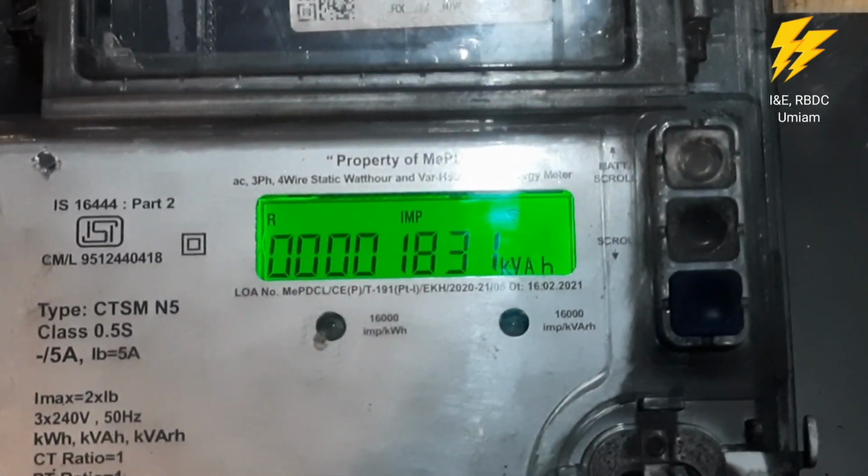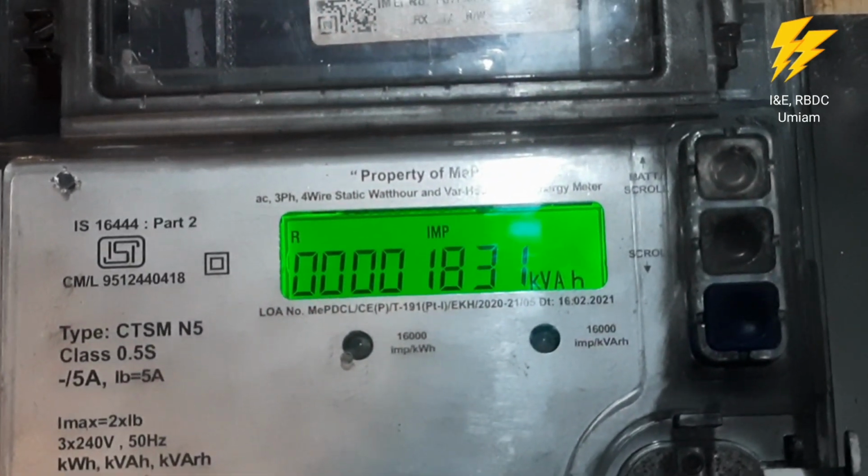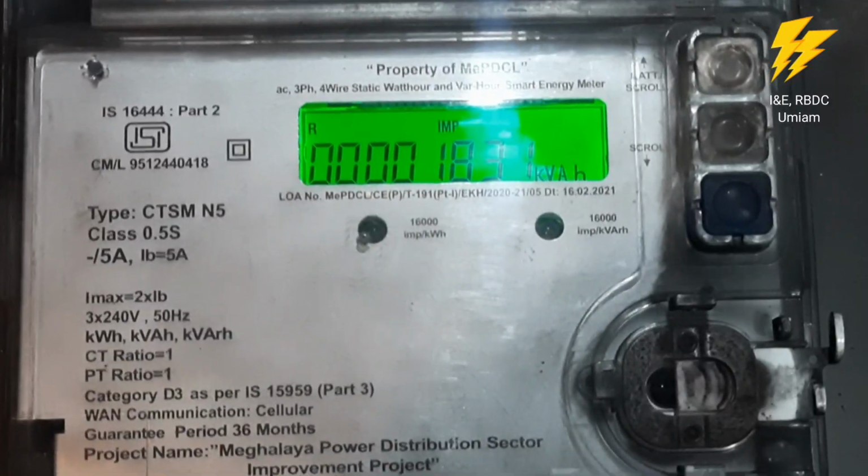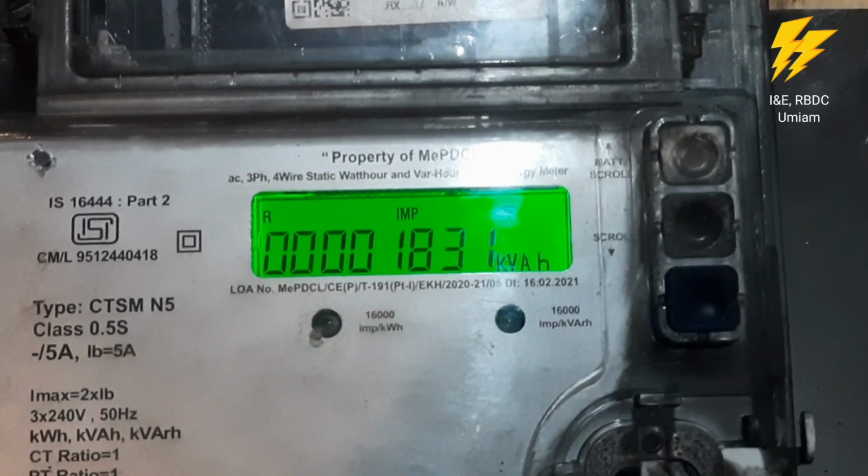Normally when we bill the consumer, especially big consumers of connected load 50 kilowatt and above, we bill them on the basis of kVAH, and we have to take this one also. But for small consumers we don't have to take this.